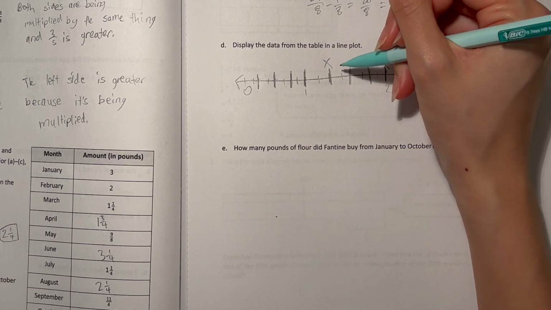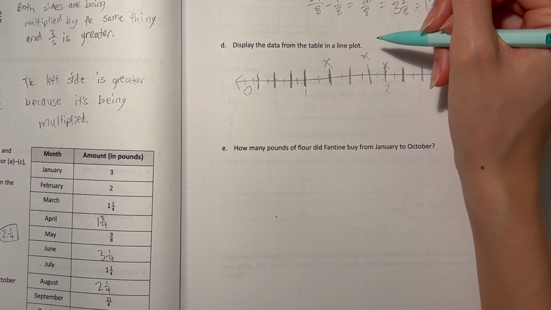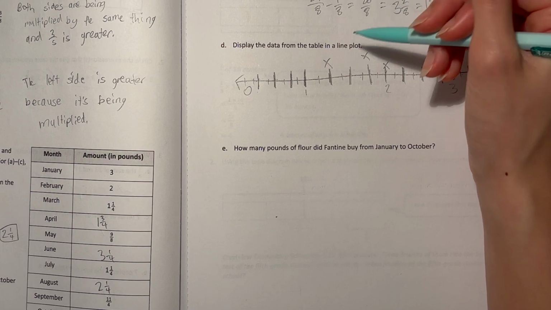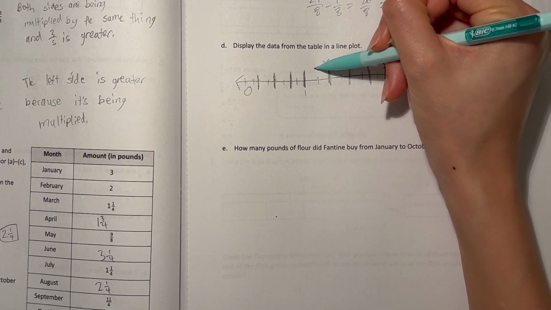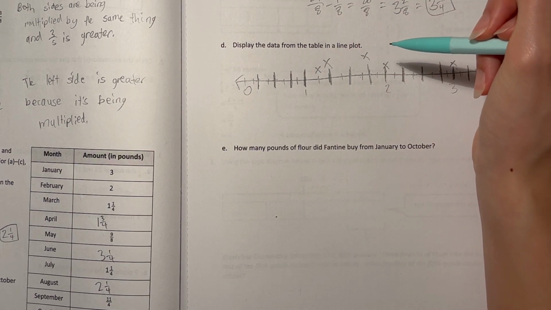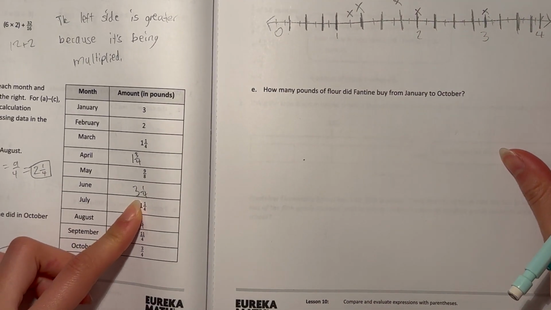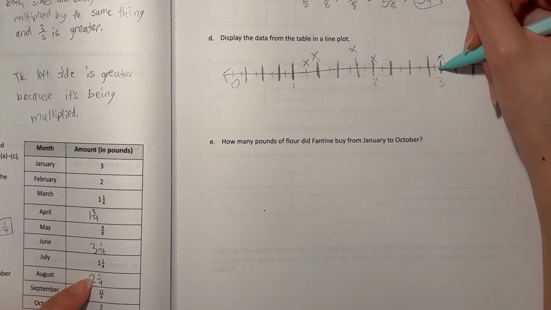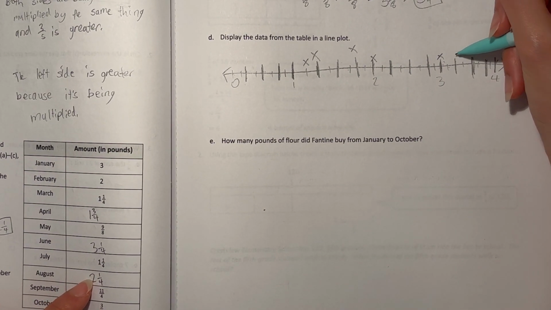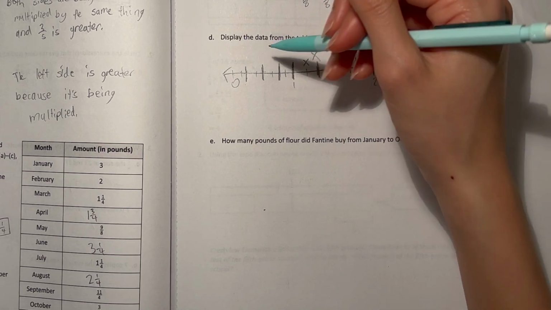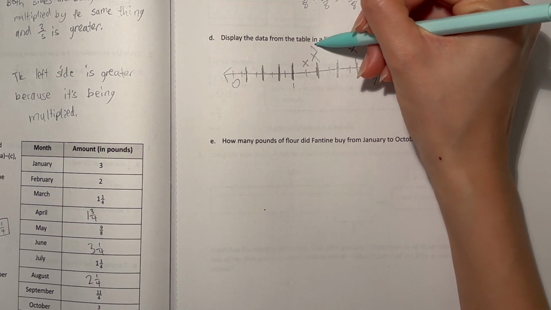Now April 1 3/4. May 9/8, that's 1 1/8. All right, now June, we have 3 1/4. July 1 1/4.